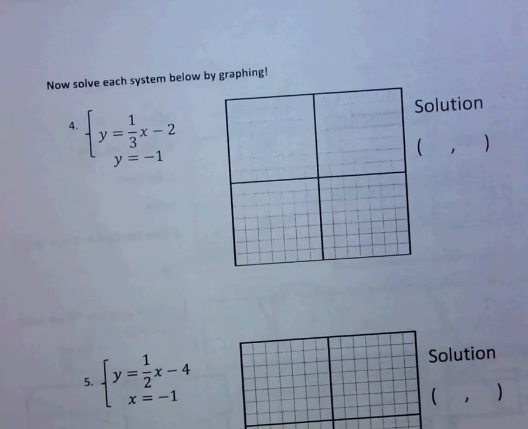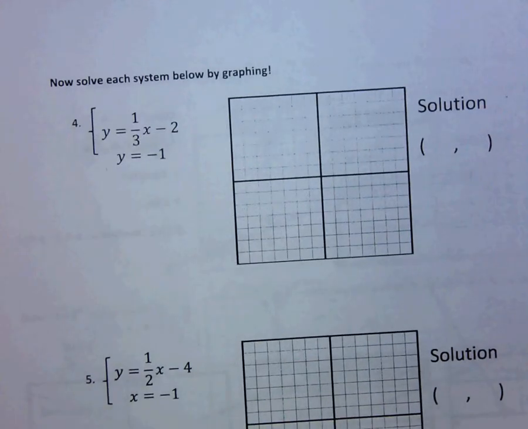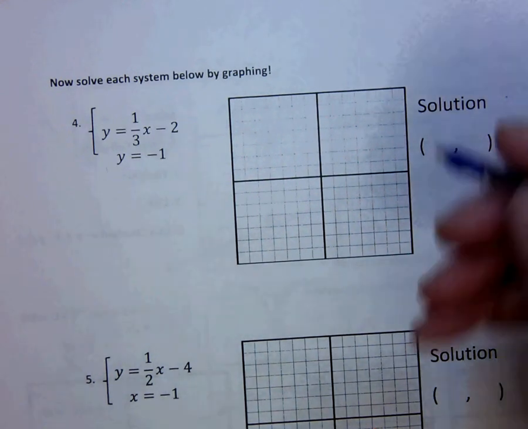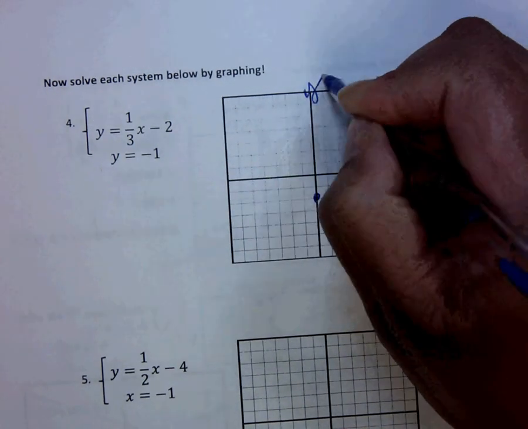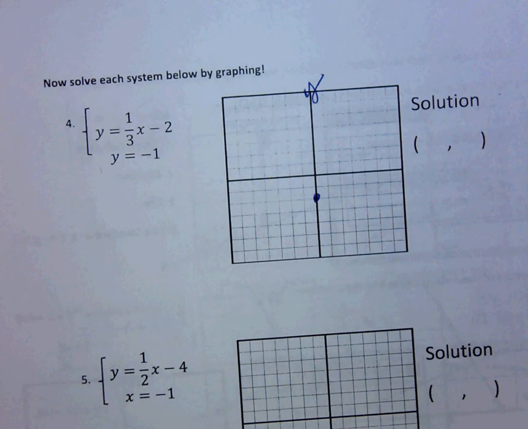Moving to number 4. Now, solve each system below by graphing. Okay. Y equals negative 1x minus 2. Start with what number on the first equation? You got it. Where does it go? On the y-axis. Go down 2.